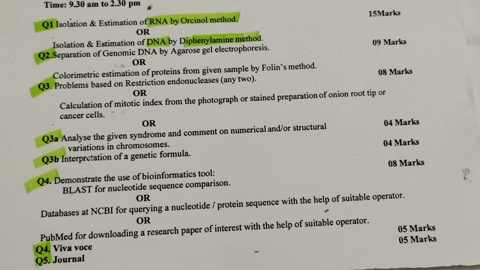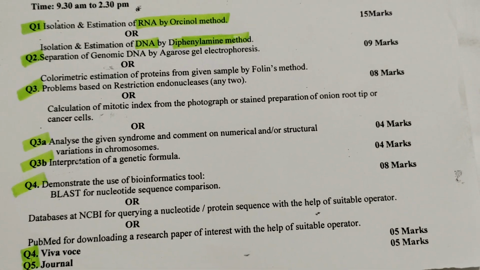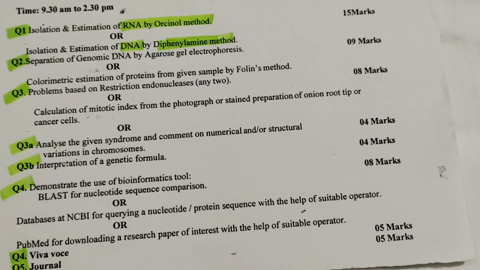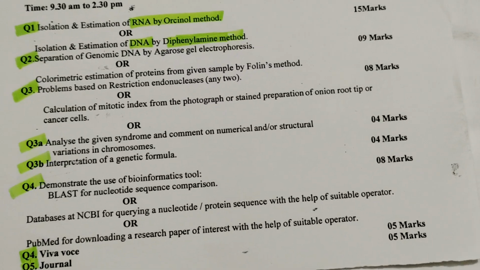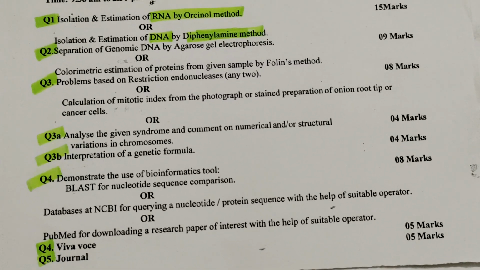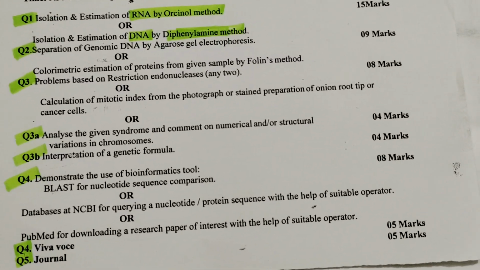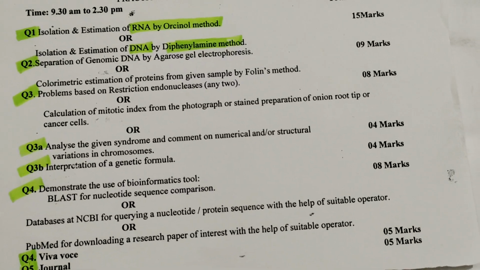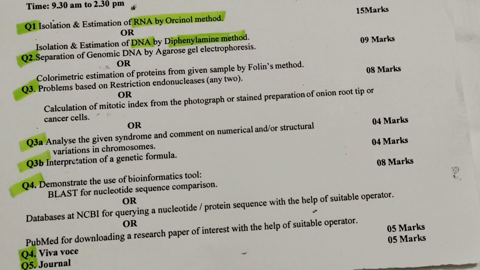Or the alternative to problems is calculation of mitotic index from the photograph which will be given to you. A stained preparation of onion root tip will be given to you, and you are supposed to calculate the mitotic index. There is a specific formula. Using that formula you calculate the number of cells in prophase, metaphase, anaphase and telophase divided by total number of cells. So using this formula you calculate the mitotic index.